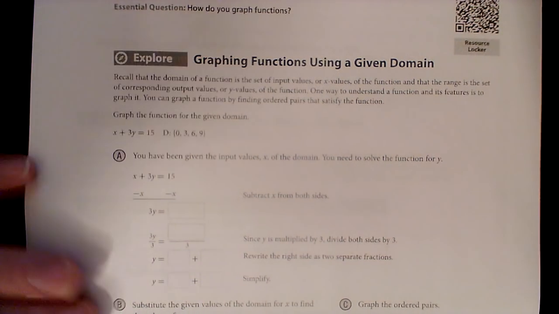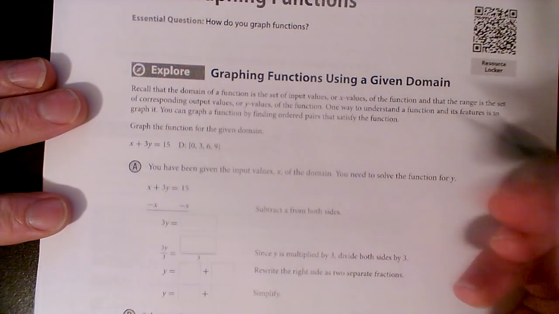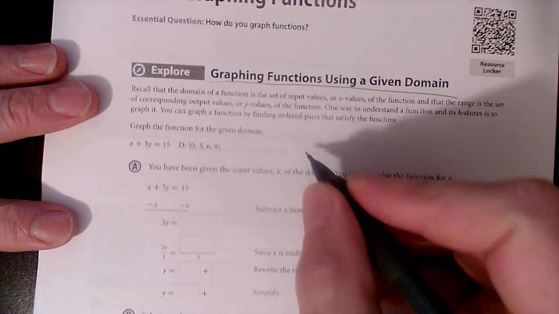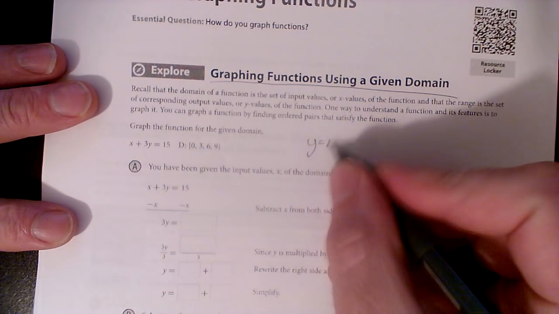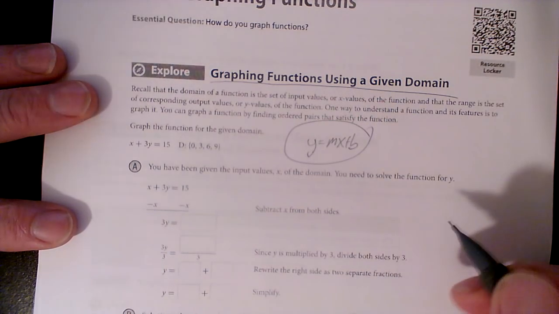Alright, our last little bit. We're going to try to graph some functions. So we're going to start with a linear function, right? And all that means is we're looking for this format, y equals mx plus b. We're going to solve for y.